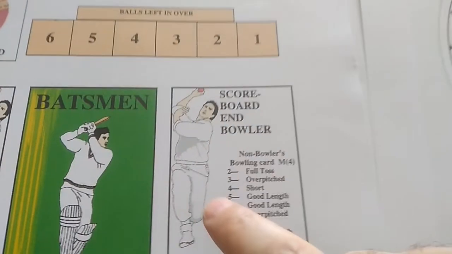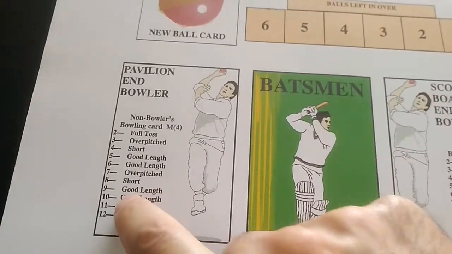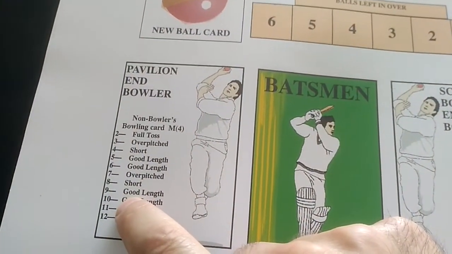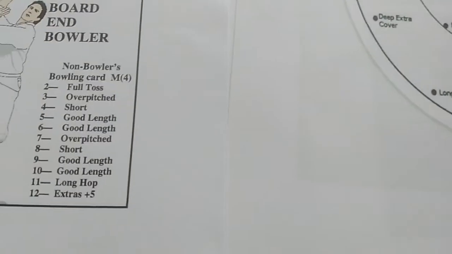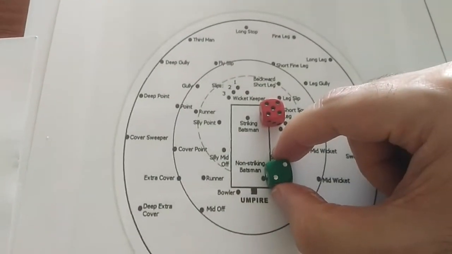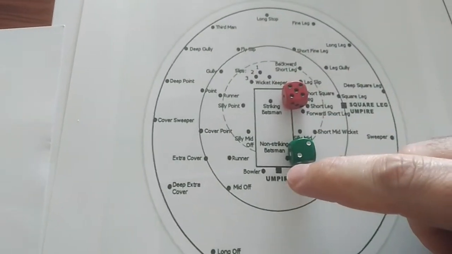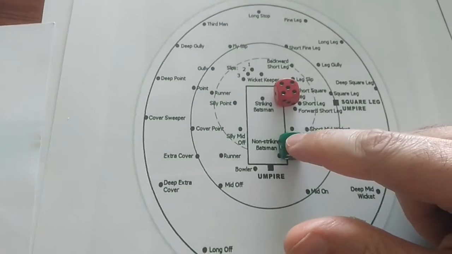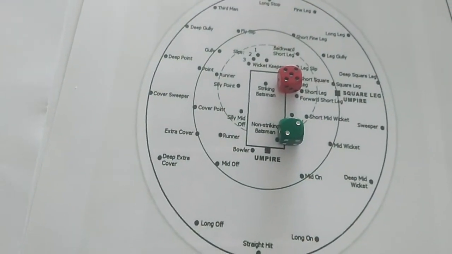So you've bowled an over at the scoreboard end. The very next over, they will have to bowl at the pavilion end. So you're actually swapping it around. Now, these batsmen are going to stay where they are. They're not going to swap over. Because he got an odd number of runs on the last ball, they call it retaining the strike.